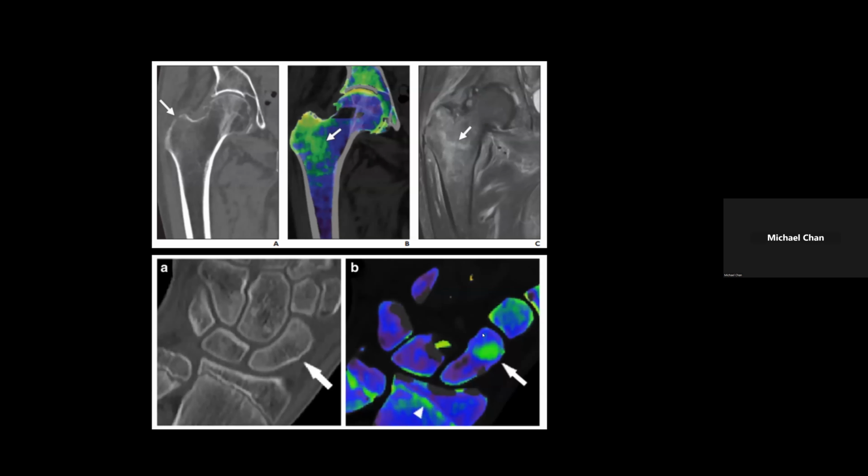And then, like I said, one of my favorite applications, the bone marrow edema. So traditionally, without dual energy CT, bone marrow edema really could only be appreciated on MRI. But with dual energy, we're able to unlock this ability on our CT images.